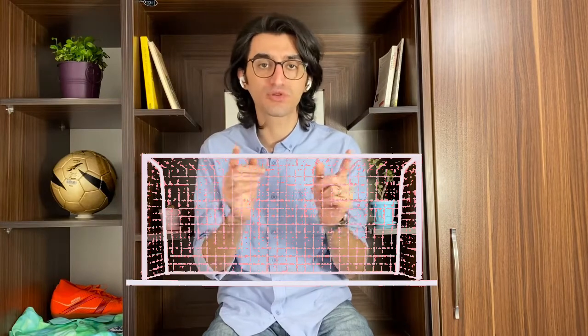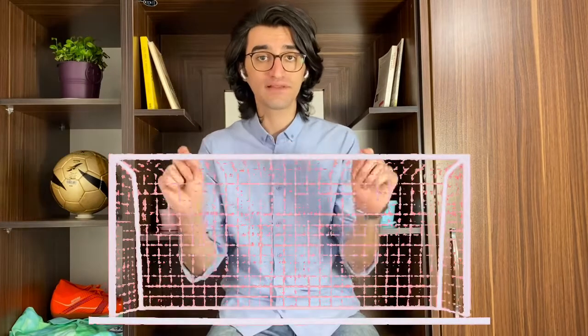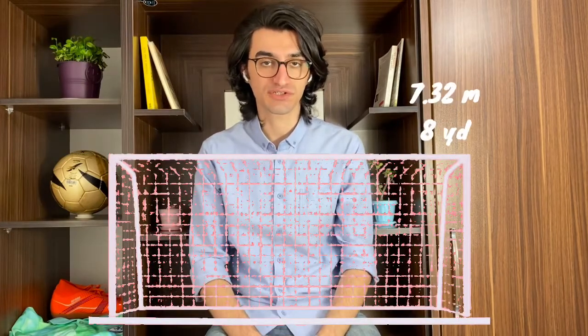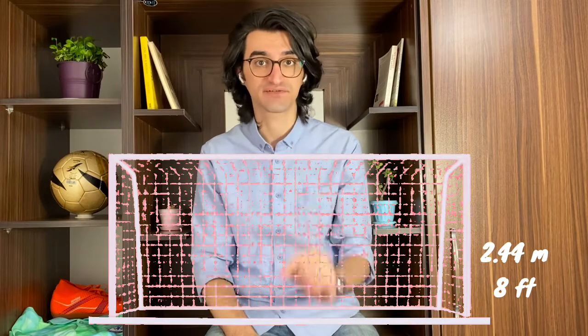The goal is placed exactly at the middle of the goal lines. The two vertical poles are called goal posts, and the horizontal bar is called the crossbar. The diameter of the posts has to be equal to the pitch lines, so it can't exceed 12 centimeters. Goal length is 7.32 meters or 8 yards, and the goal height is 2.44 meters or 8 feet. Pretty large, huh? Maybe you'll show more empathy the next time you're watching a desperate goalkeeper failing to make a save.